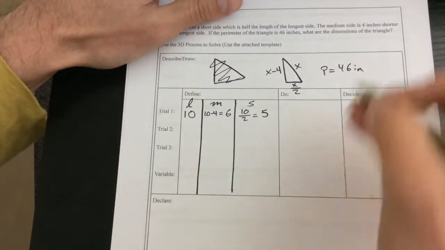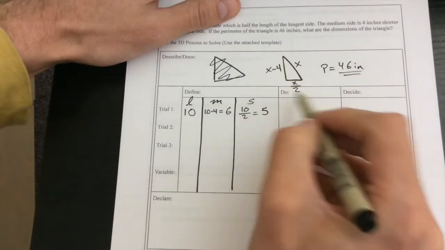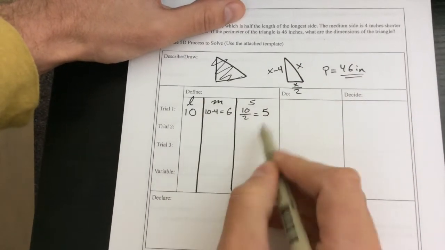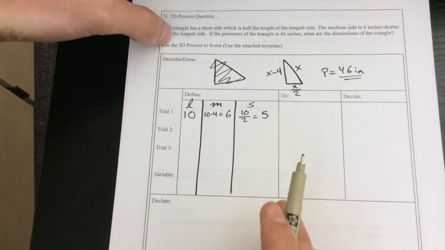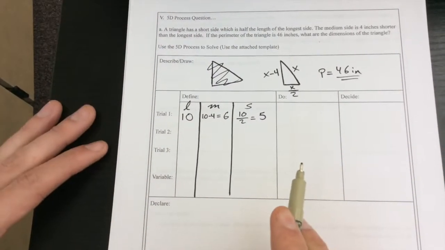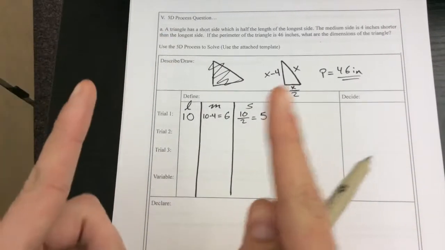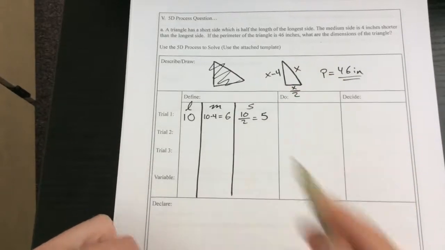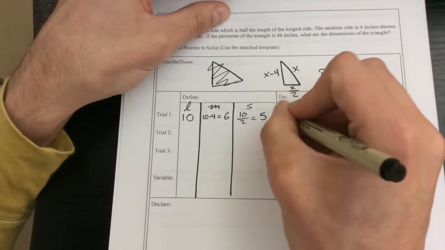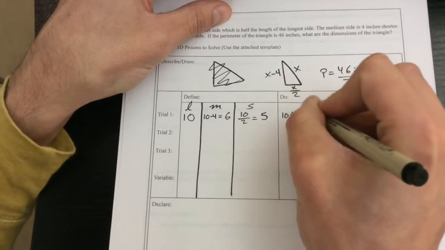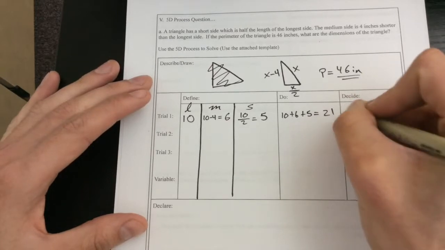Now the do is where I check if the perimeter is actually 46. So in this case, the perimeter of a triangle is just those three sides, so I'm literally just going to add them up. I noticed on one of the rectangles we did earlier, a lot of you forgot that the perimeter on a rectangle involves the width twice and then the length twice. But in this case, it's just each of the sides once. So 10 plus 6 plus 5, that's going to equal 21. And we're going to decide that's definitely too low.